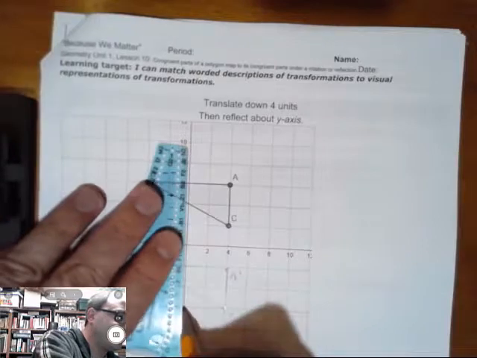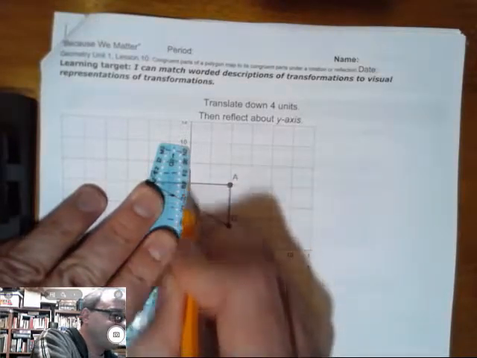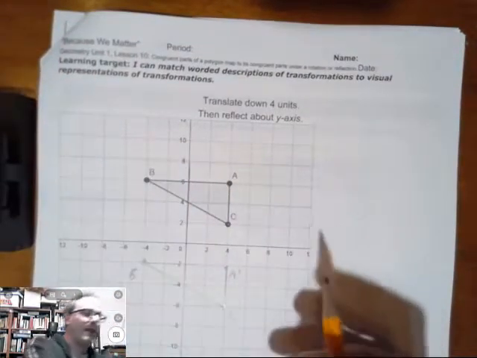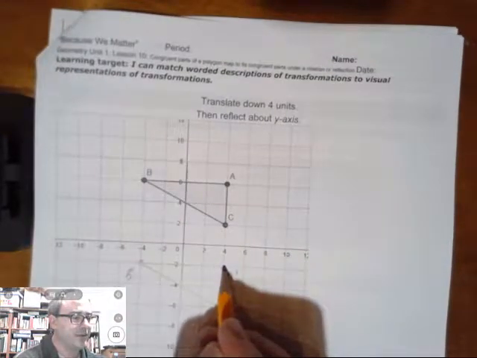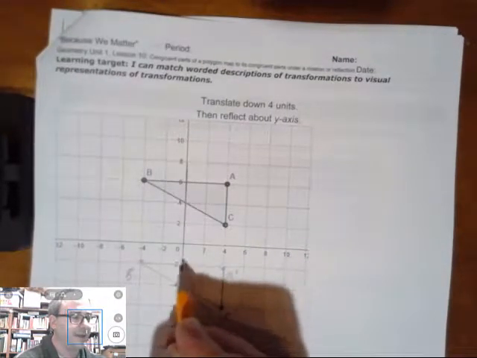All right. Then reflect on the y-axis. Here's the y-axis. I'm bopping you over the head with y-axis, reflection over y-axis today. All right. So we remember where these are. Okay. Here's my mirror. Here's my A. 1, 2 units in my mirror. 1, 2 units. Look at that.